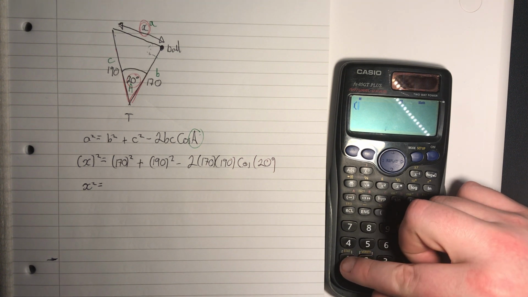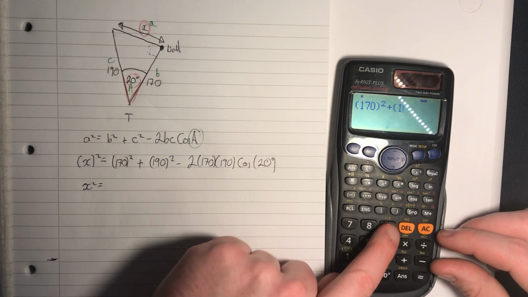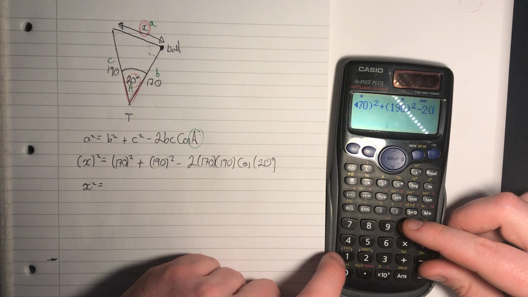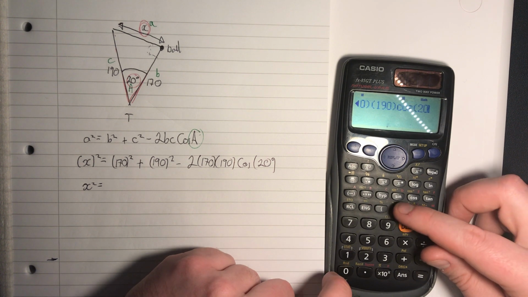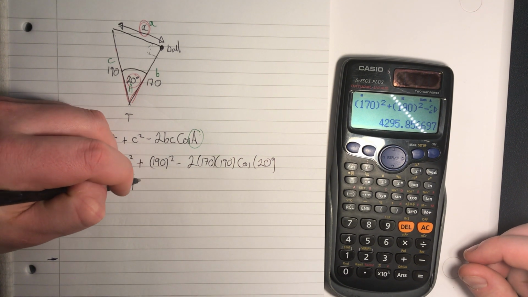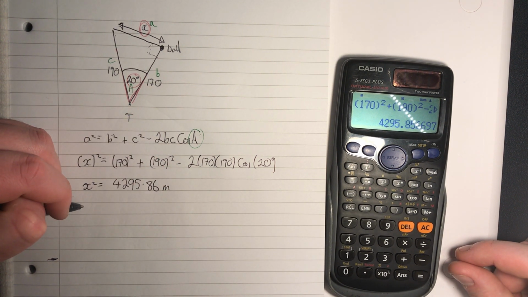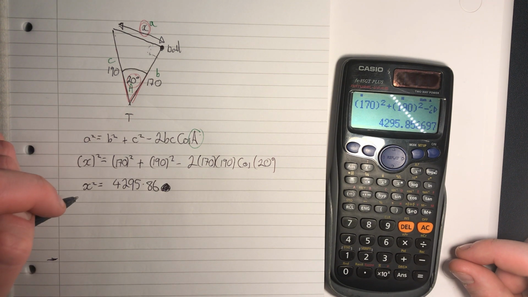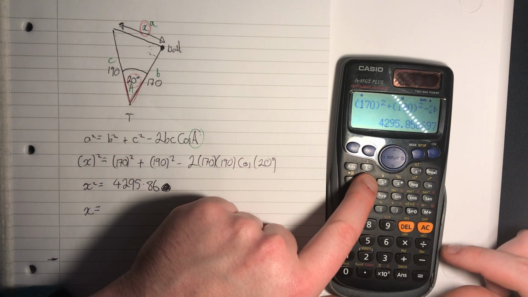Start bracket 170 squared plus start bracket 190 squared minus 2 times start bracket 170 close bracket start bracket 190 close bracket, and then cos of 20 equals. So x squared is equal to 4295.86 meters. Can I say meters there? I better not. I'm not sure what those units would be. It's probably actually meters squared, but anyway, it's not important. So x by itself will equal the square root of the answer.